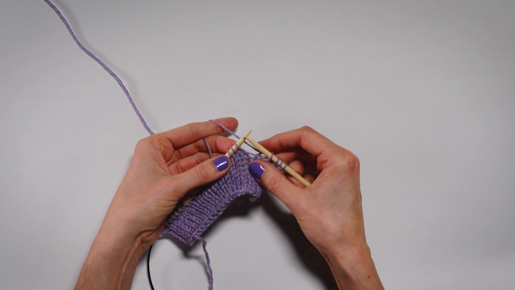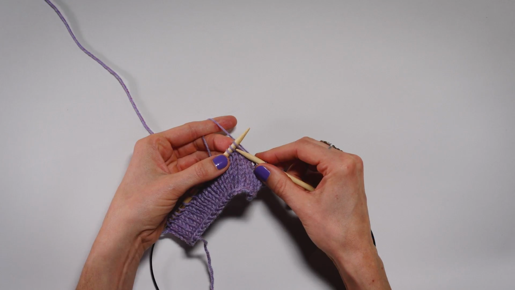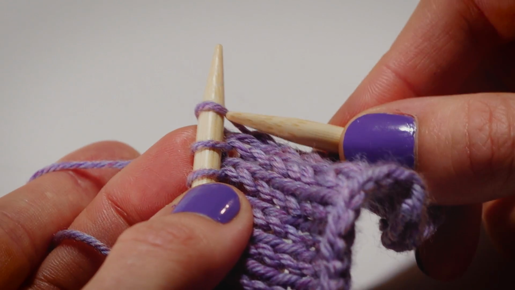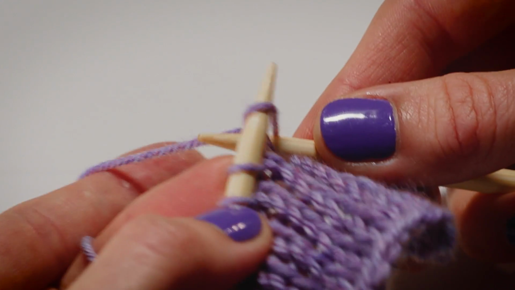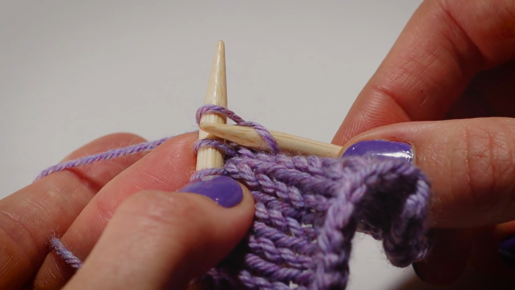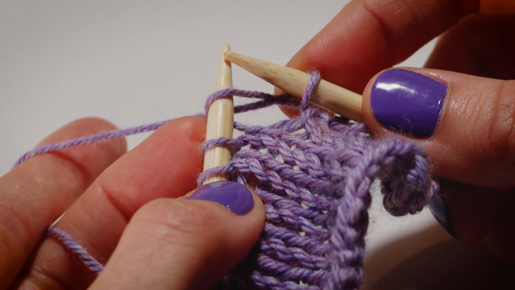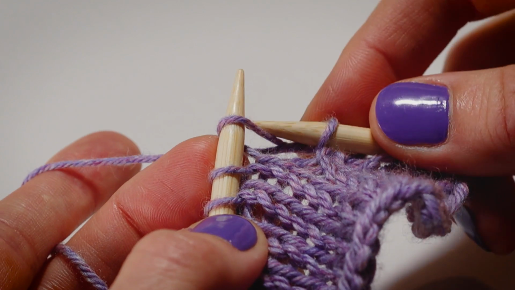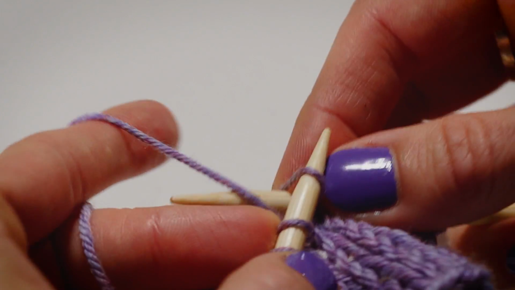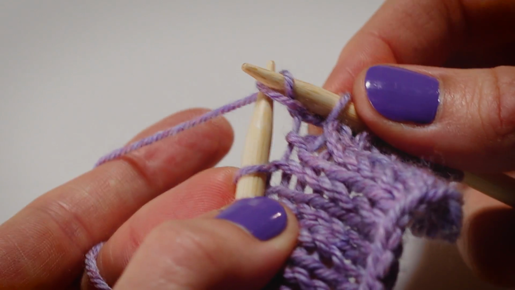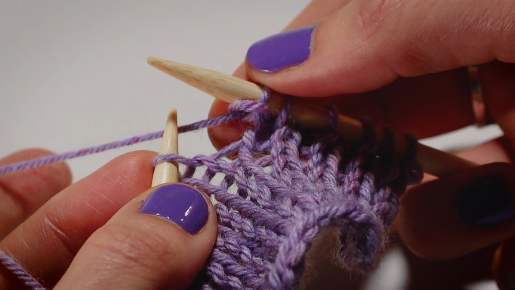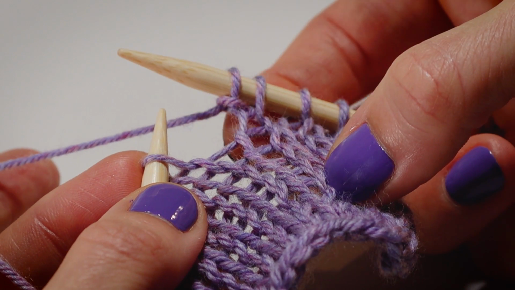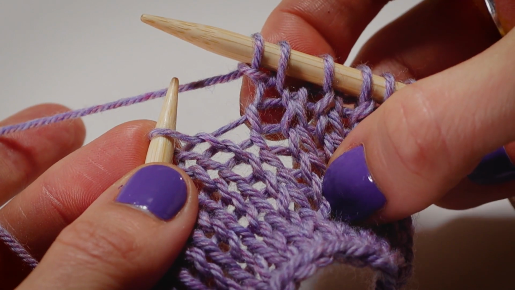I'm going to show the knit one front and back, where you're turning this one stitch into 2 stitches. We're going to knit it as a normal stitch, but instead of letting the stitch slide off the left needle, we're going to knit into the back loop as well. Then slide it off. You can see that we have 2 stitches there, where we only had 1.